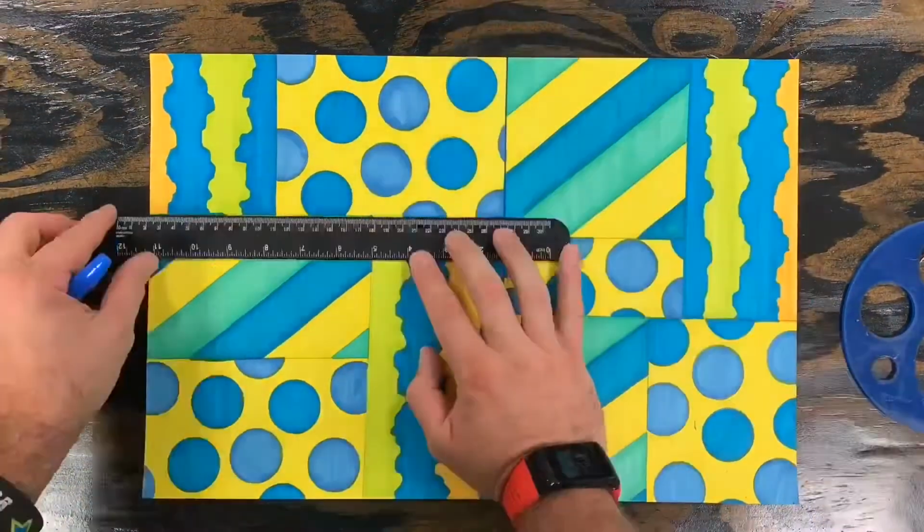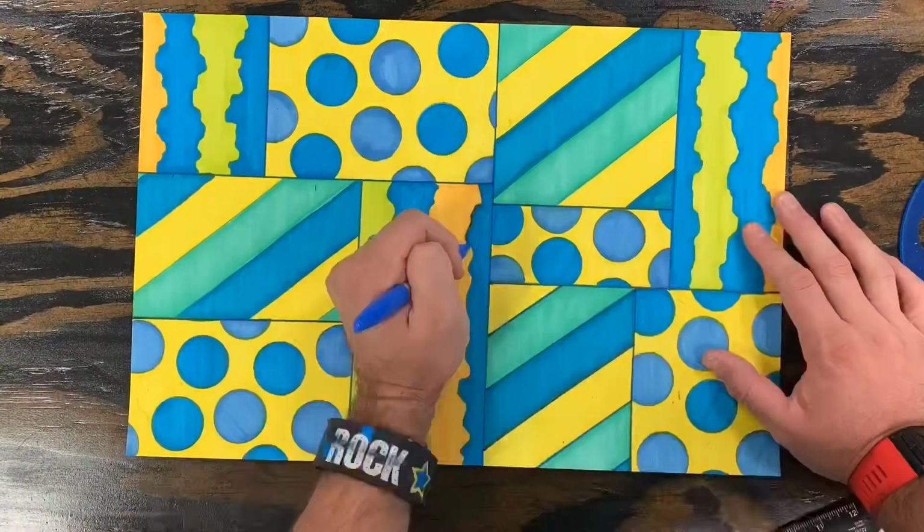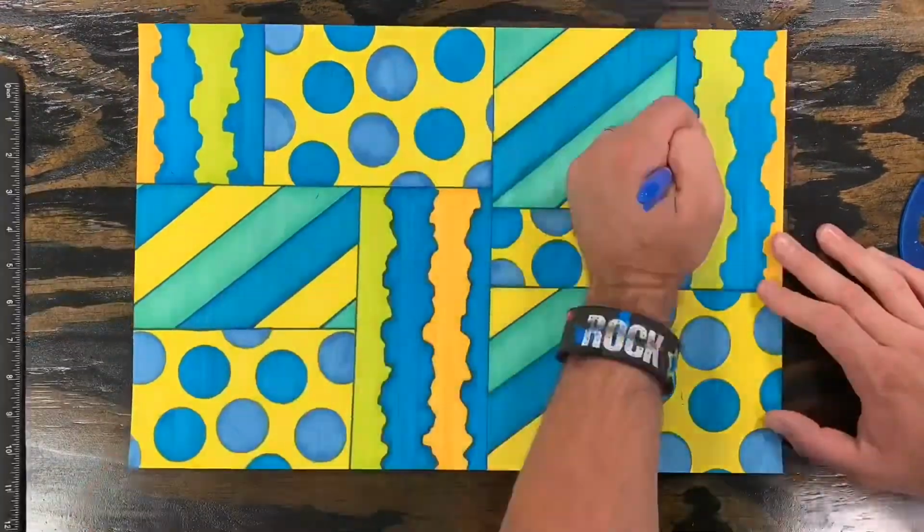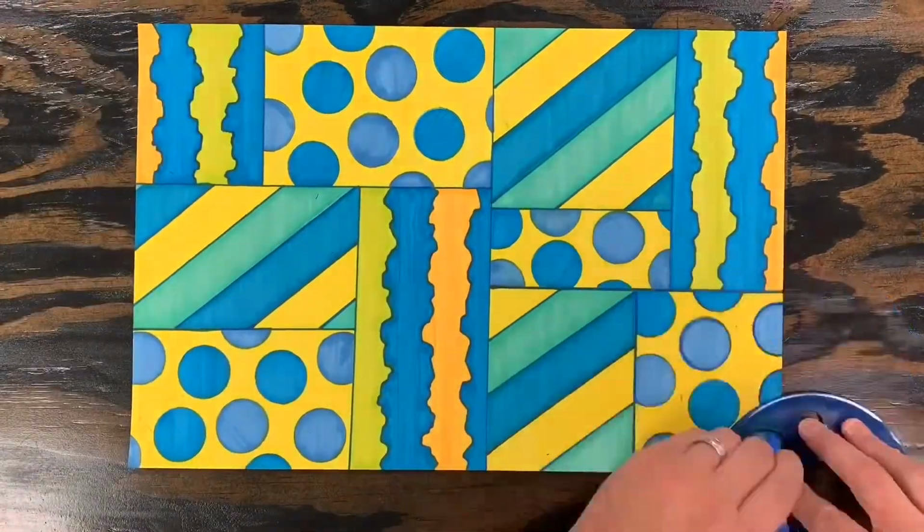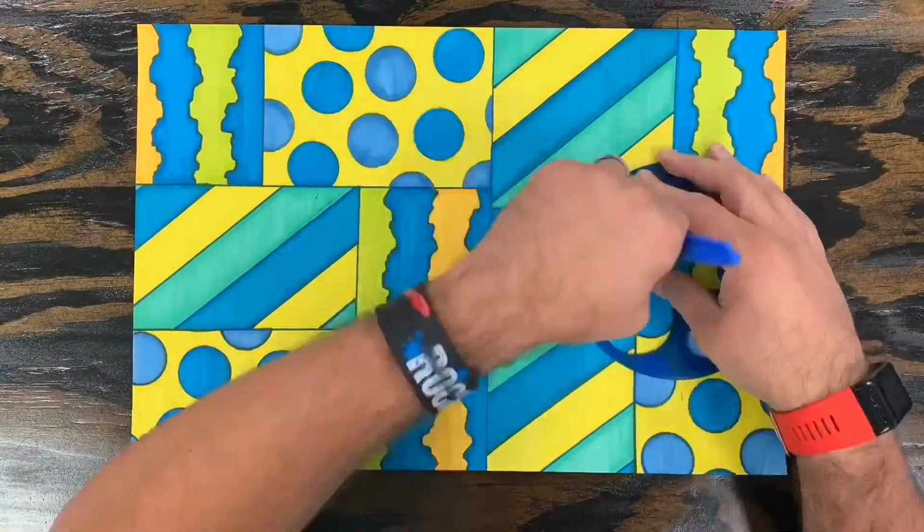I put one final touch. I used a dark blue marker to trace all of the shapes and the patterns so that I could clean up the edges of everywhere that I colored.